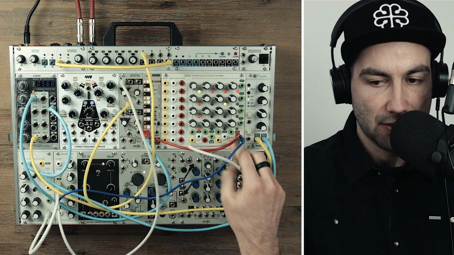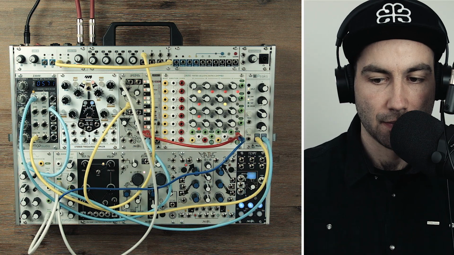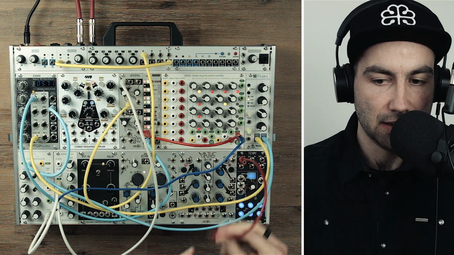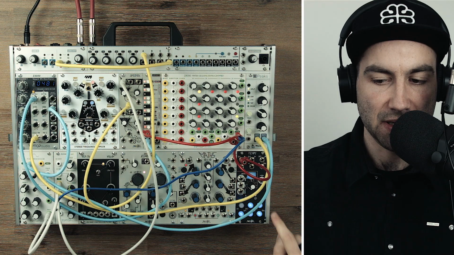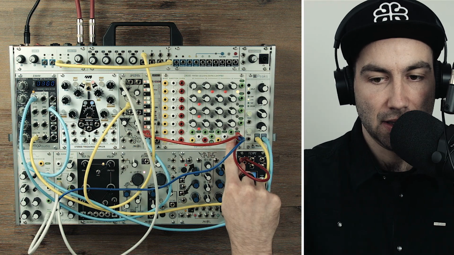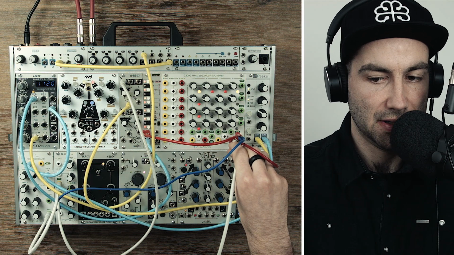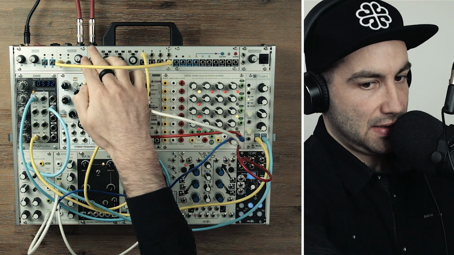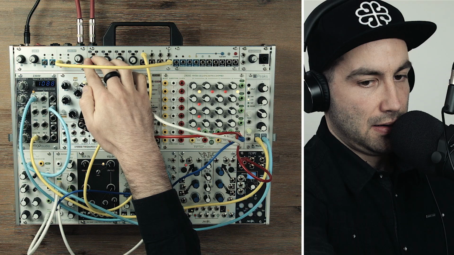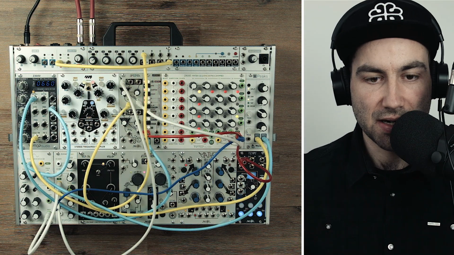So again, I'm going to grab a stackable here, plug that in. What this does is it allows me to split my clock channel into the sequencer as well as into the Optomix. So I'm going to forward that signal. So let's see what that sounds like. So we have these nice little percussive sounds now.